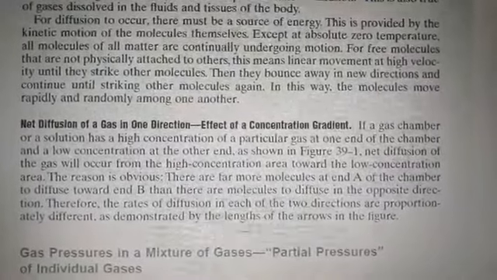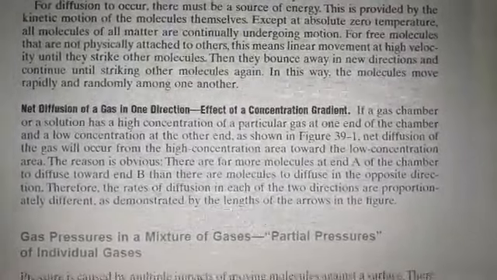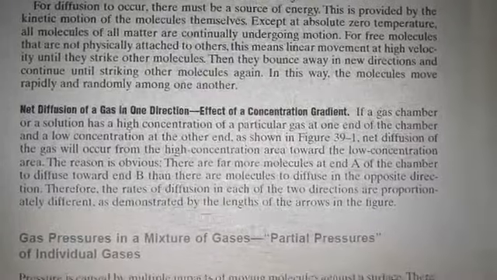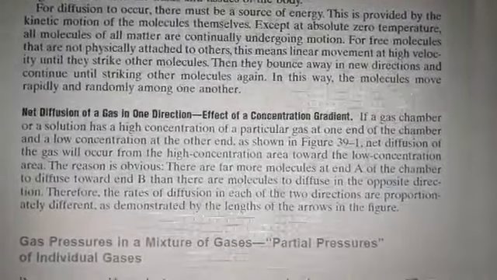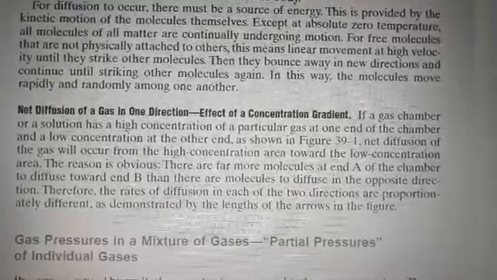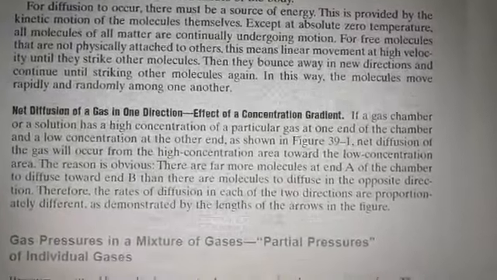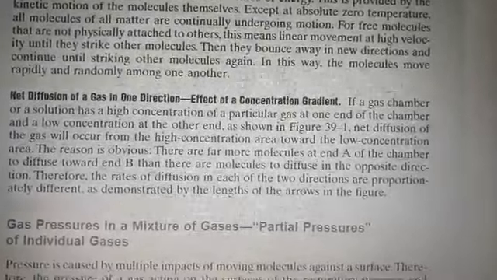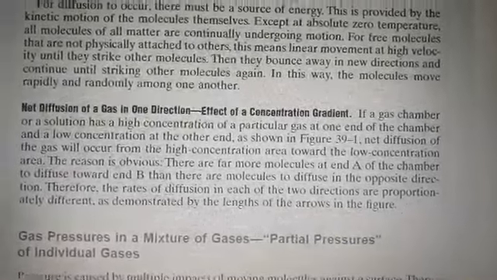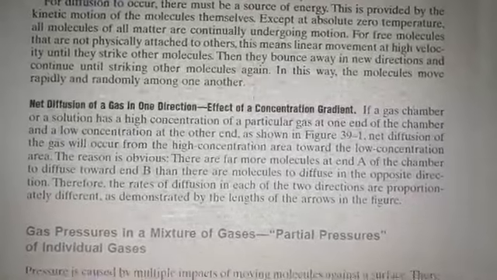And you also know the concept, what is the effect of a concentration gradient on diffusion. The diffusion occurs from high concentration area towards the low concentration area. So it is the main concept of diffusion, as you have already studied in the fourth chapter of Guyton before, nerve and muscle.